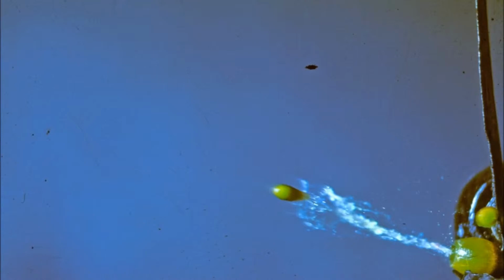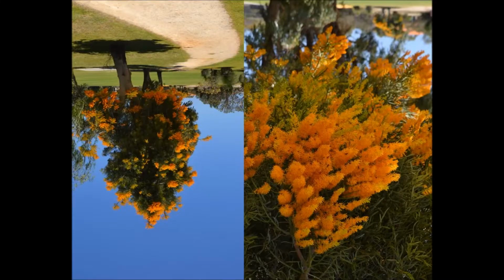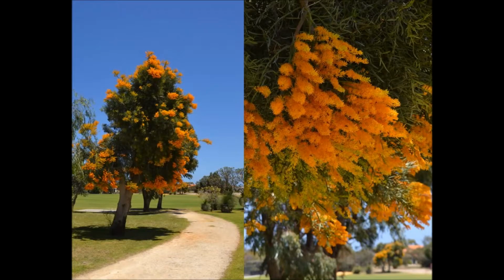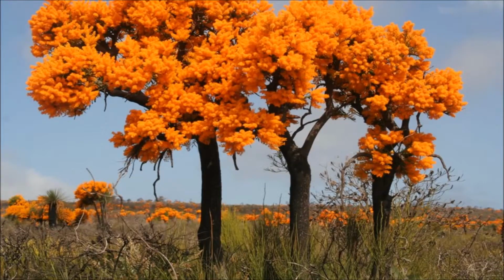Next, we come to Western Australia, where these beautiful Australian Christmas trees sit around, until in comes... Wait, what? That can't be right. The Australian Christmas tree is the parasite. It's all these other plants that are being parasitized. Another hemiparasite. Reminder, this means it can photosynthesize.